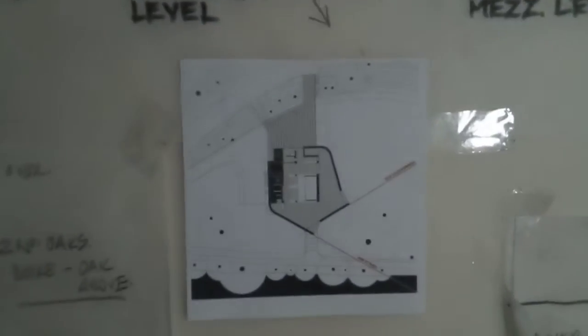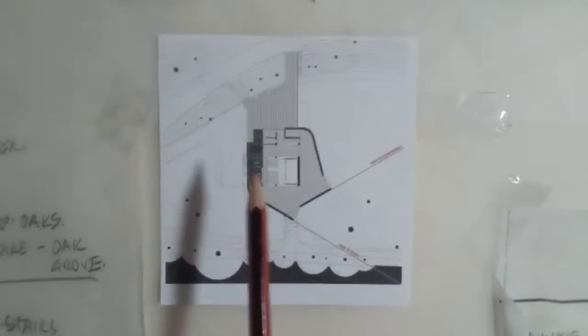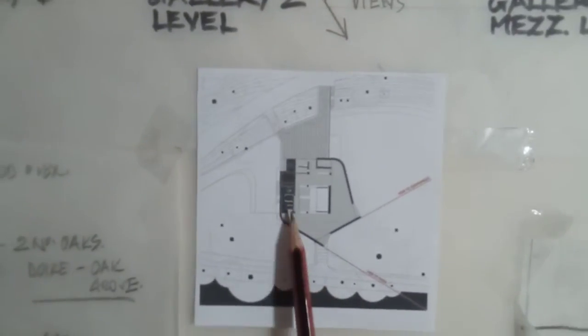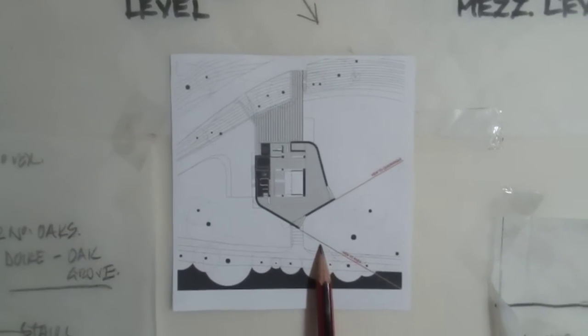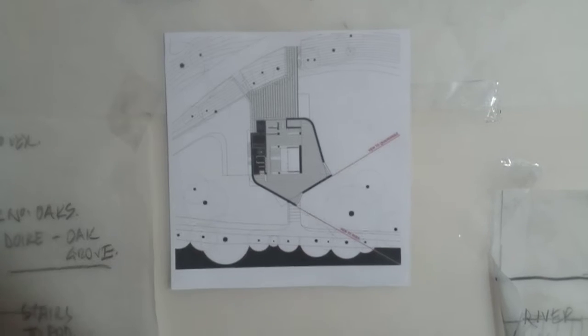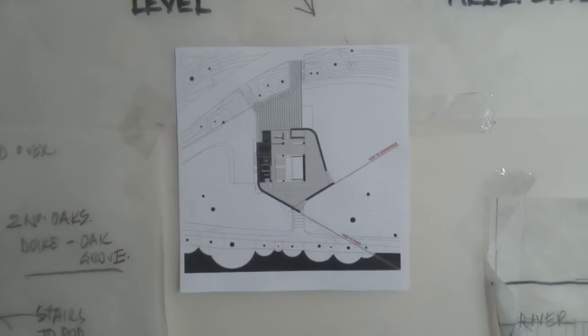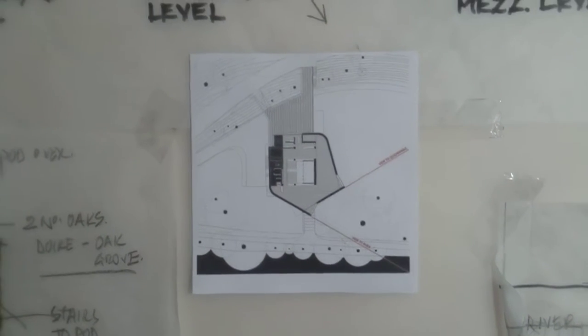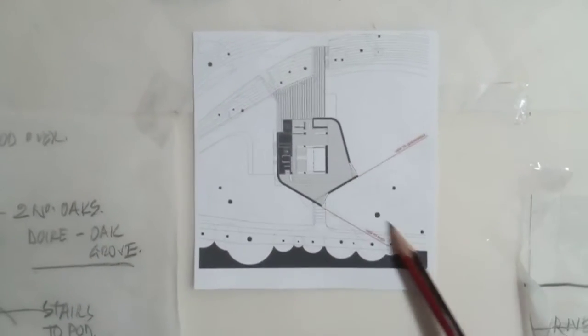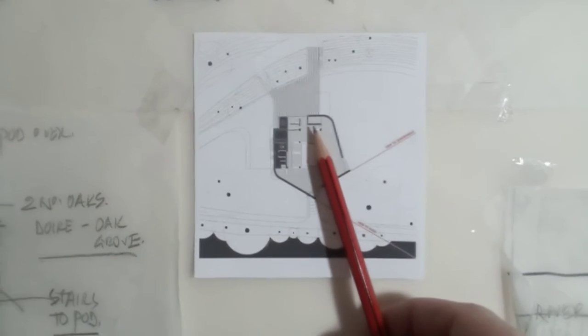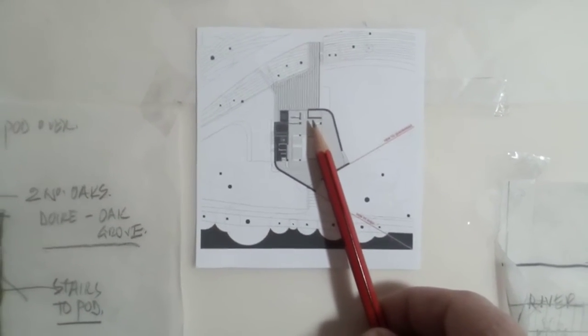This element is, we had talked about looking at this very pointed element that I had, and in my precedent studies I was looking at how O'Donnell and Tuomey handled their tower, or the Glucksman Gallery, and basically they identified their views and then set the glazing at right angles to the views.